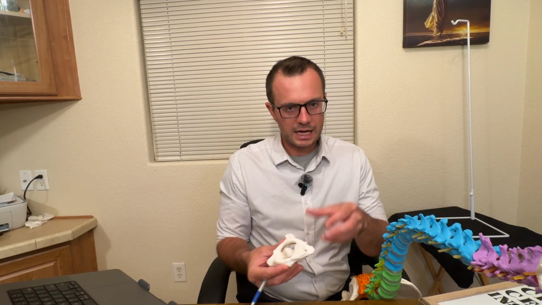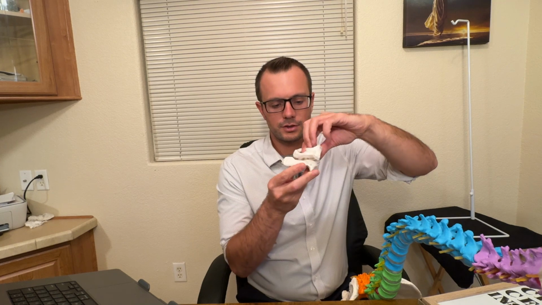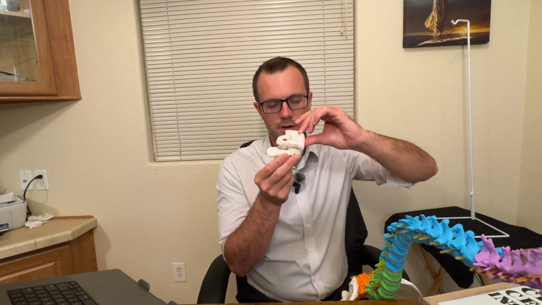So now that we talked about that, let's talk about the anterior and posterior longitudinal ligaments. There are ligaments that run anterior to the vertebrae. The one that runs anterior provides a lot of stabilization. This anterior longitudinal ligament is going to keep structures from translating.